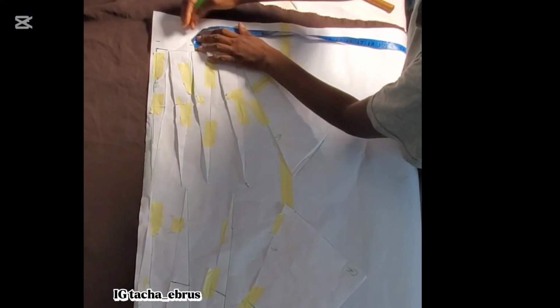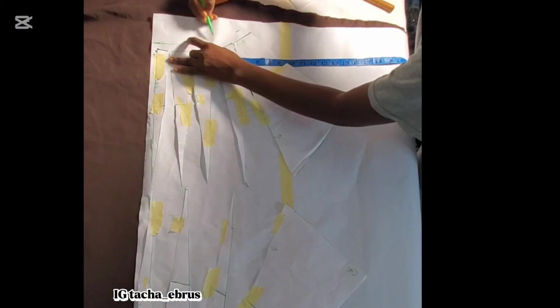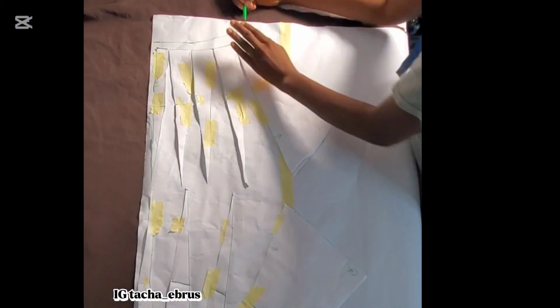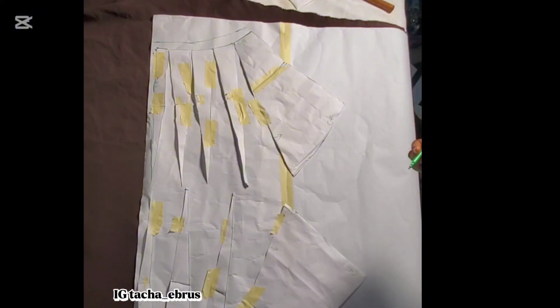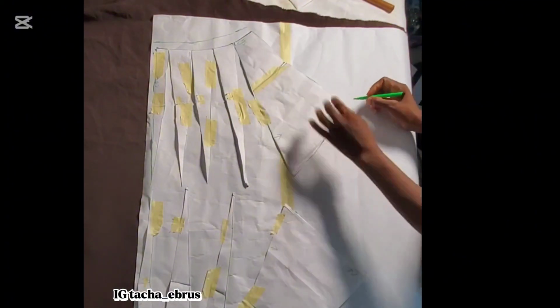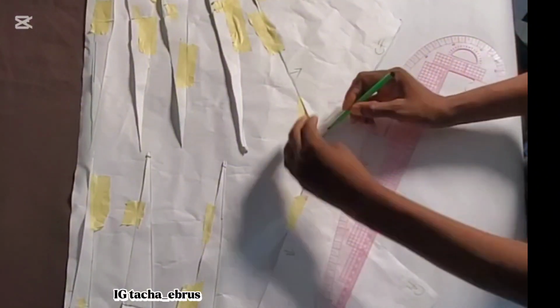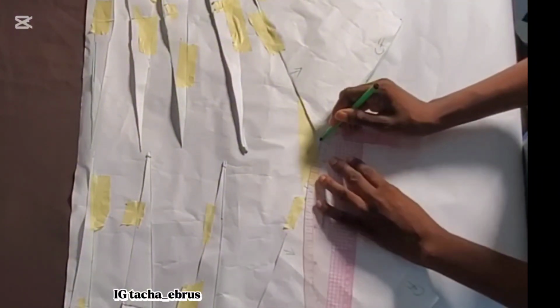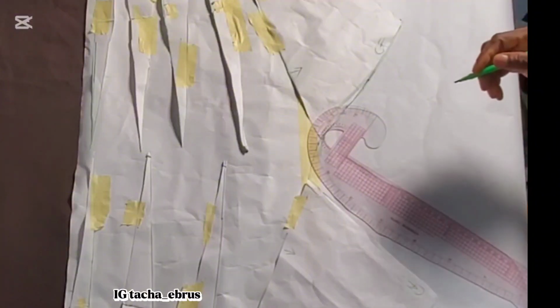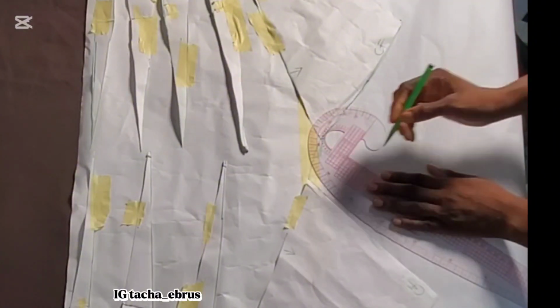Now after taping it is when I added my seam allowance. Like I said, kindly add your seam allowance on the main block, so you don't need to be adding it now. So if you've already added your seam allowance, you don't need to bother about adding it now. Now I'm just going to connect from this part of the waistline to the other side of it like this. So just connect. There should just be a smooth connection.